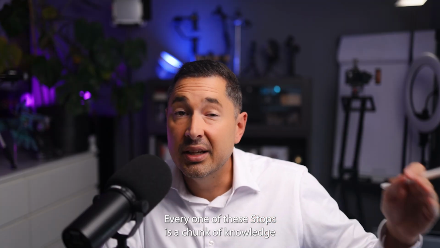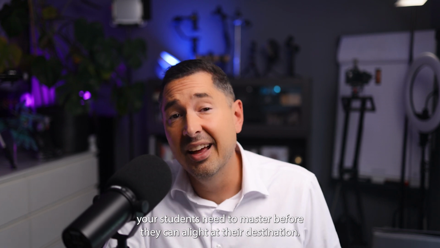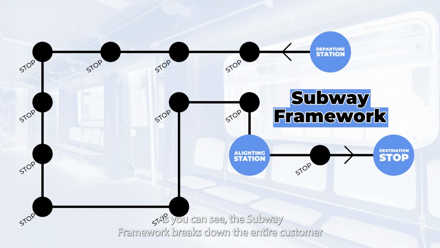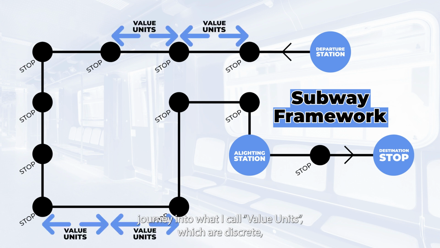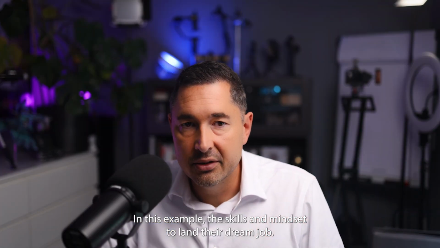Every one of these stops is a chunk of knowledge your students need to master before they can alight at their destination. As you can see, the subway framework breaks down the entire customer journey into what I call value units, which are discrete, digestible pieces of information or skills that will help your students get closer to their goal, their alighting station, or perhaps even the transformation they are looking for, the end result they are looking for after their alighting station. In this example, the skills and mindset to land their dream job.